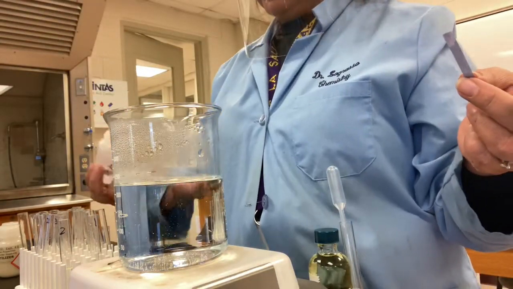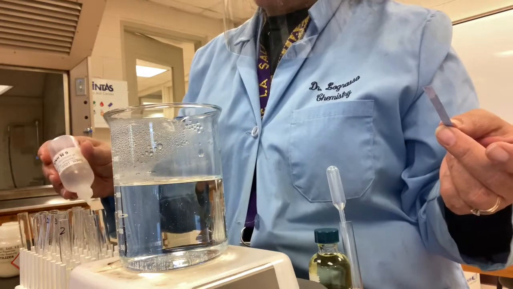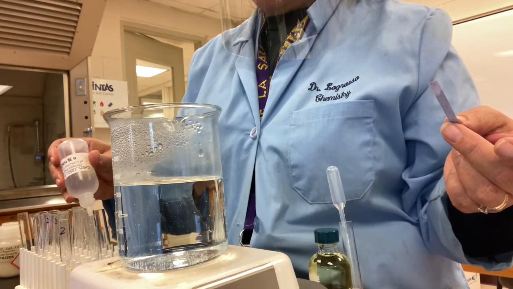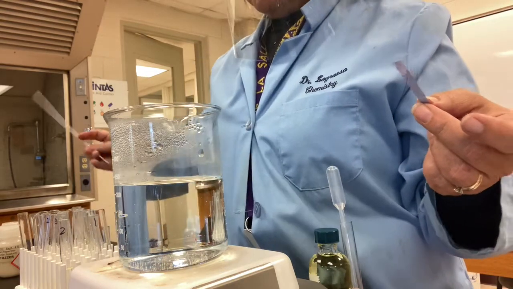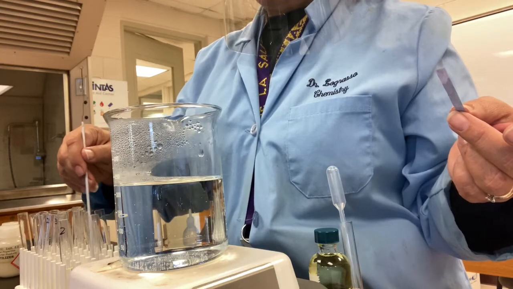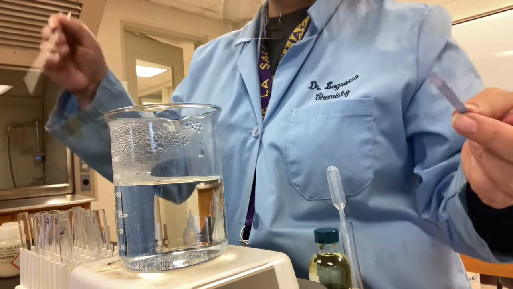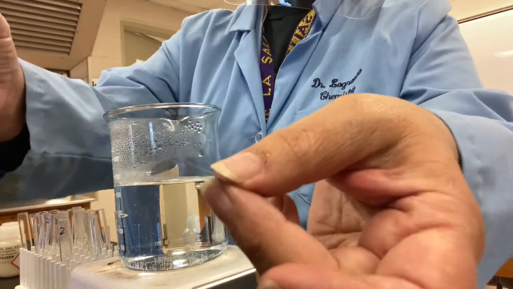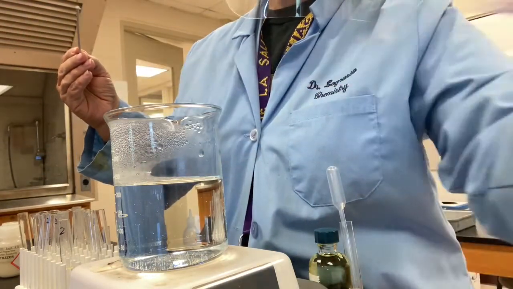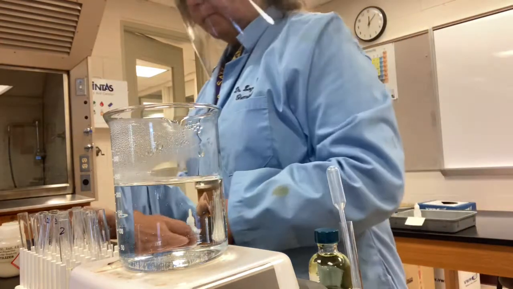So I'll add, it seemed like it took a lot of drops for the sodium phosphate, so let's see. I'm just going to add just 5 to start and see what that does to my detergent. And oh, that was plenty. It's turned just mildly acidic, just a little bit red, so I'm not going to add any more. That looks good to me.